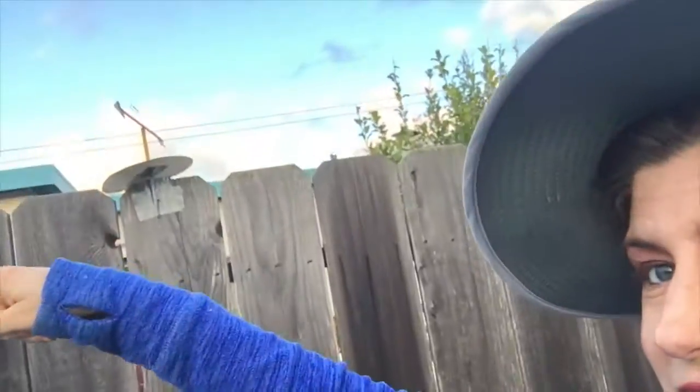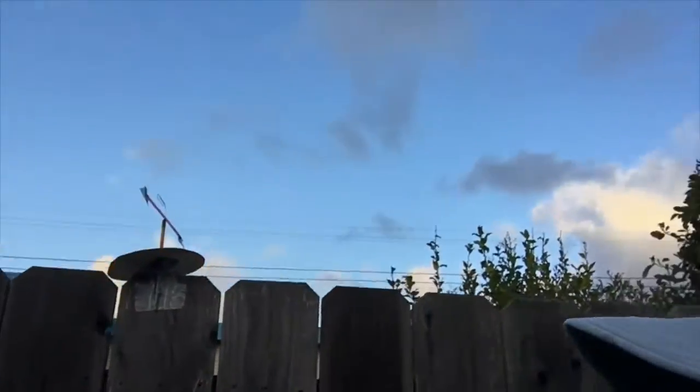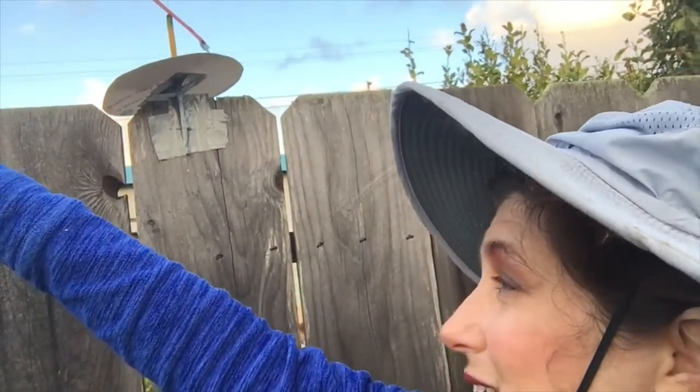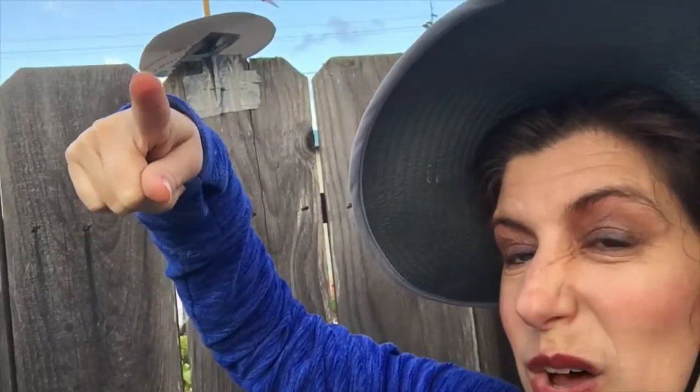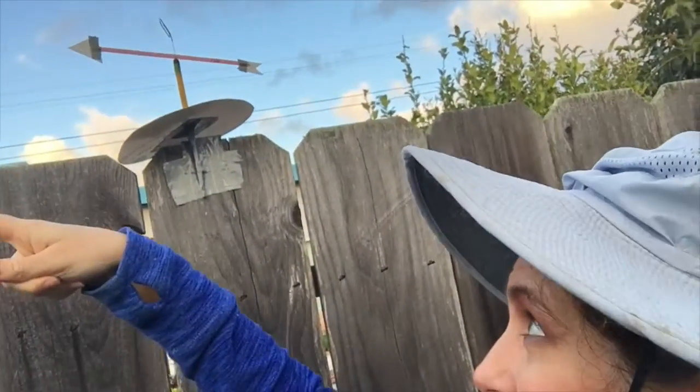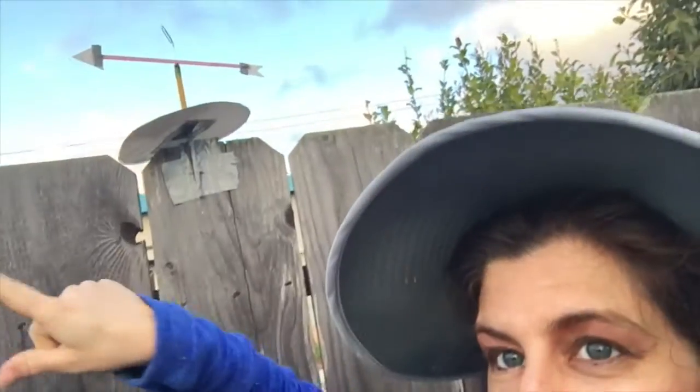So if north is this way, then the wind is blowing towards this direction, which is west. Oop, now it's going north.